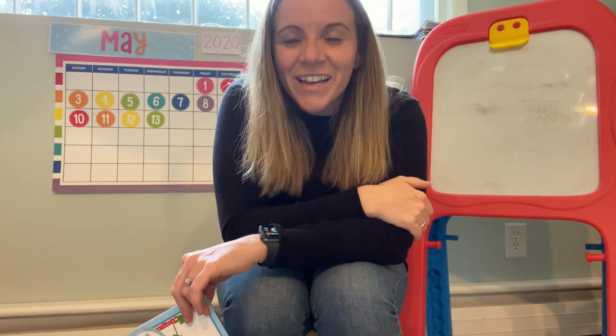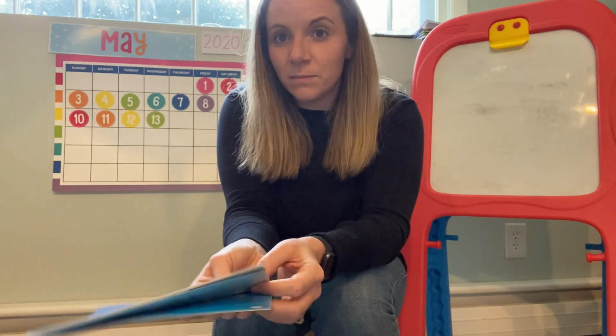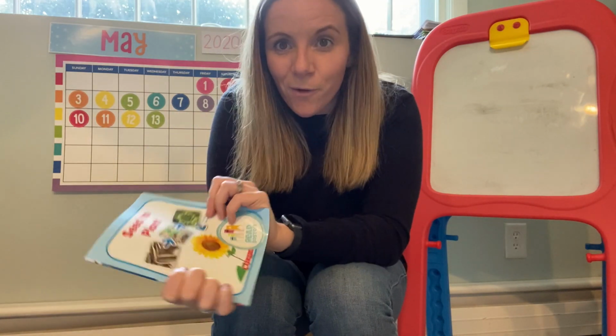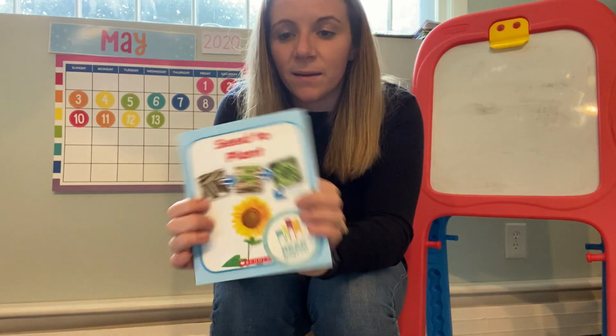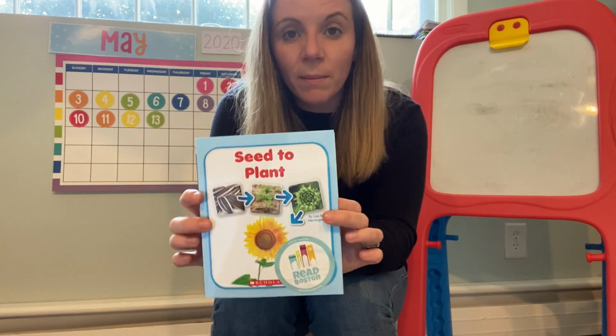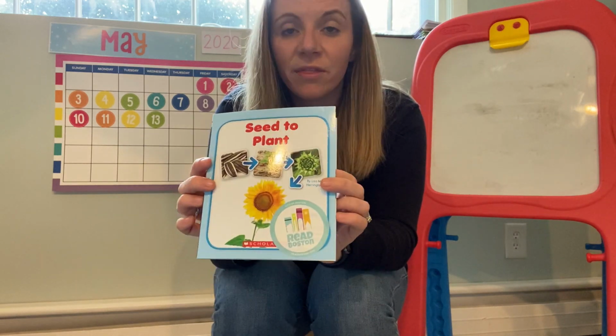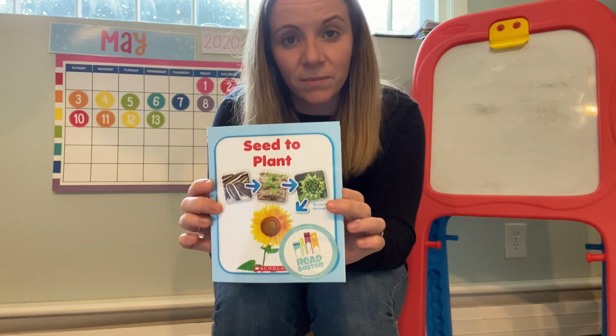Hello everybody. For our read aloud today, I'm going to read a little part of a book about plants and seeds. It's a non-fiction book. Now remember, non-fiction means that it's about real things. It can teach us something.